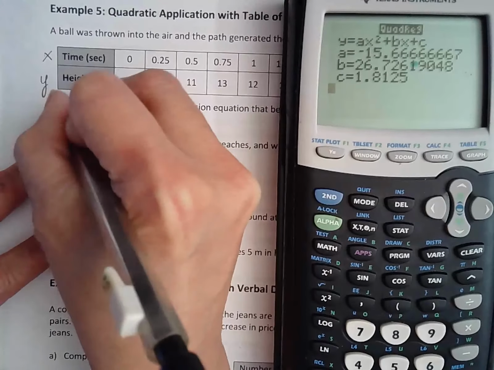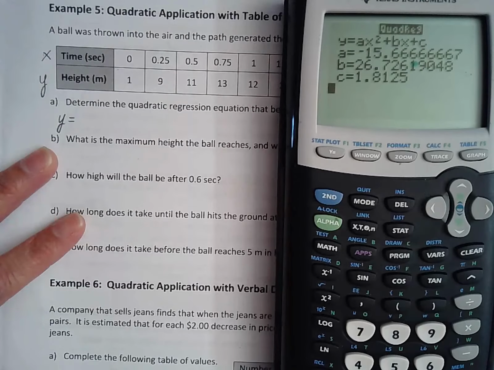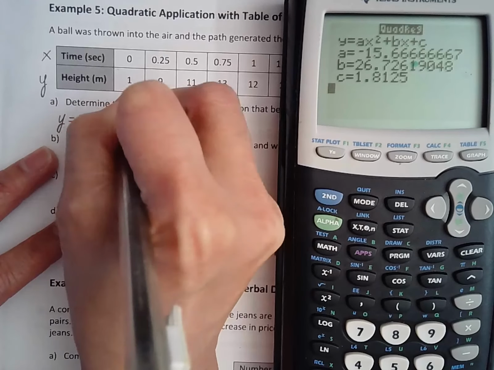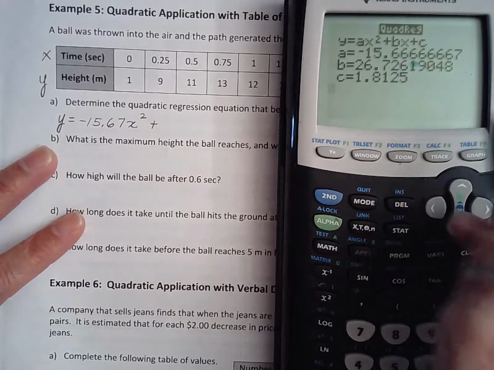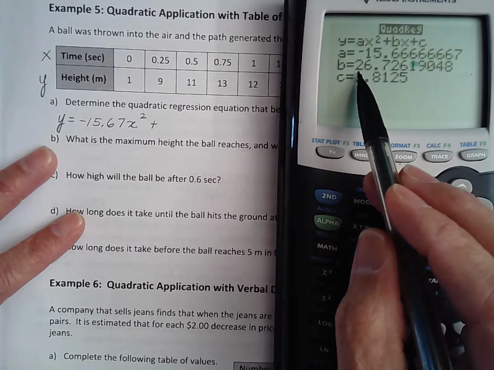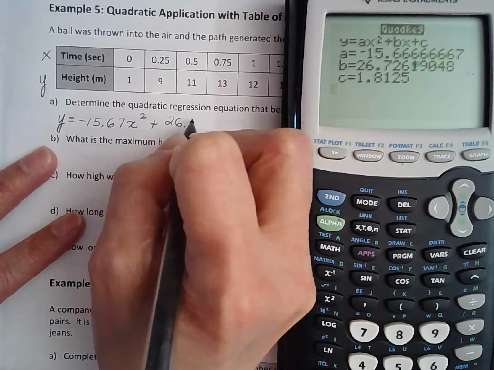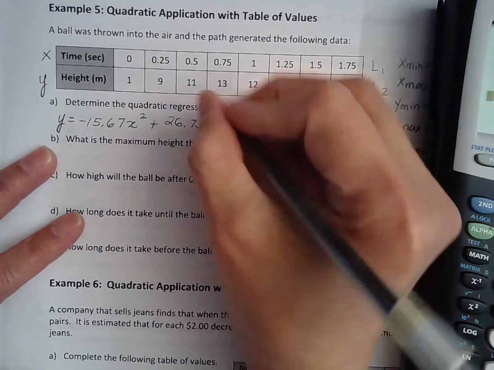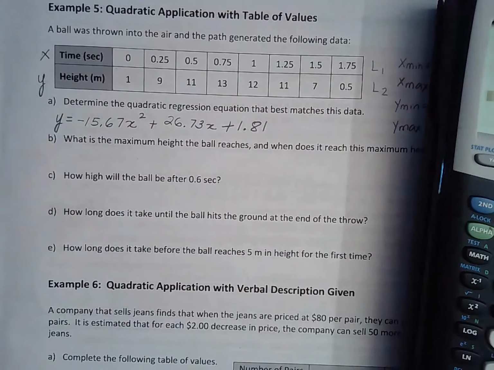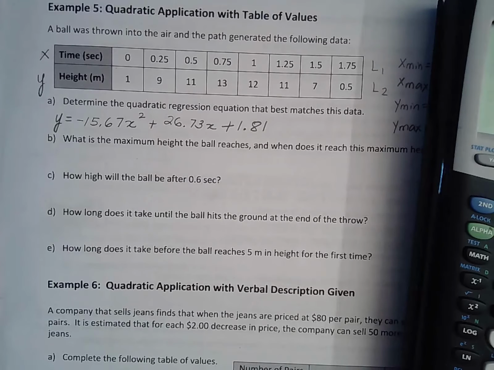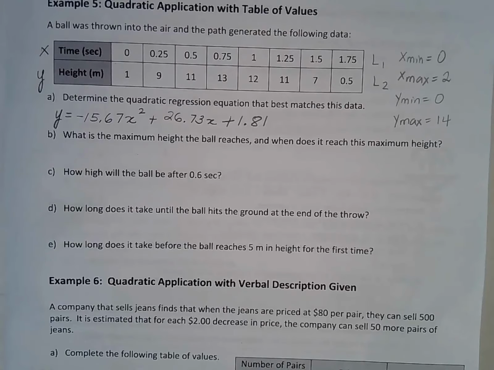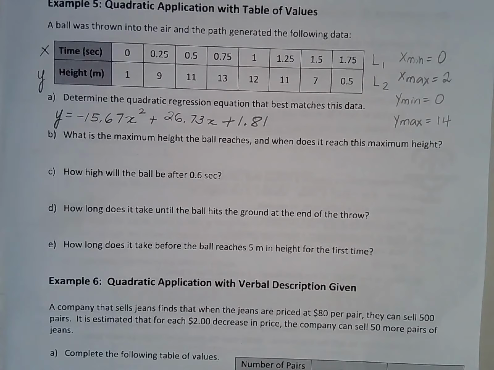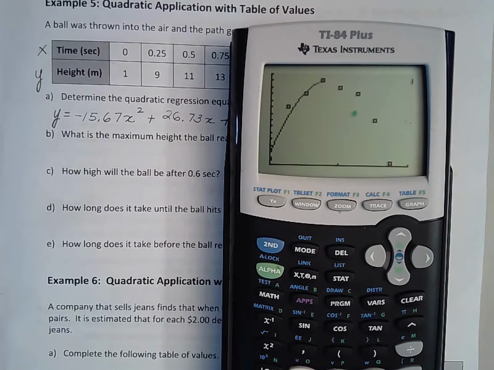Remember, we have to write that as an equation. So it's going to be negative 15.67 x squared. Okay, x squared. Now we're going to do the b. The b is 26.73, times x, plus c, which is 1.1. So if you press graph, your points are still going to be there. And now you also have the regression equation. Is everybody on this?